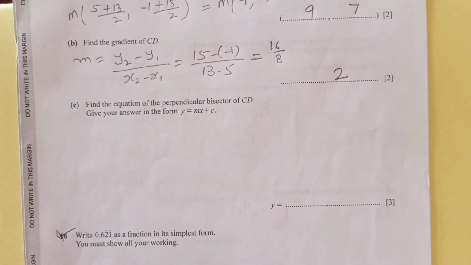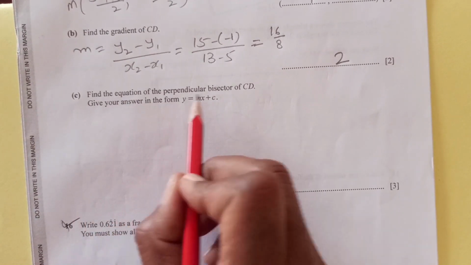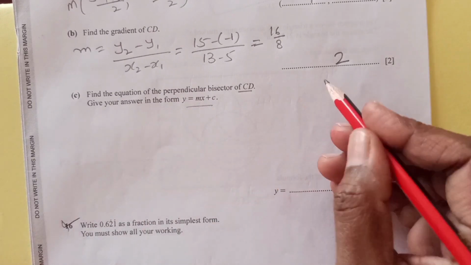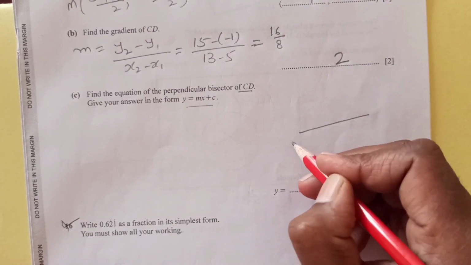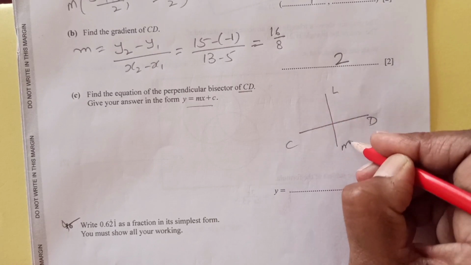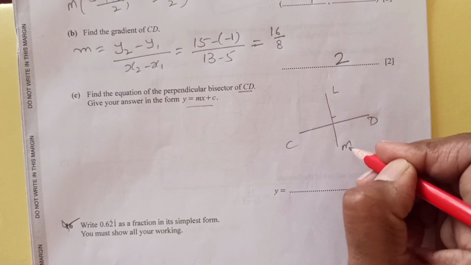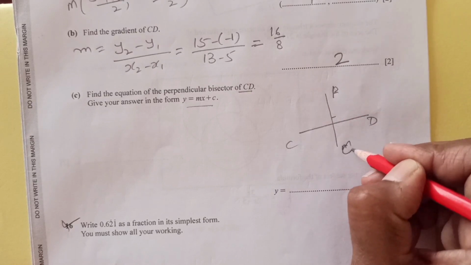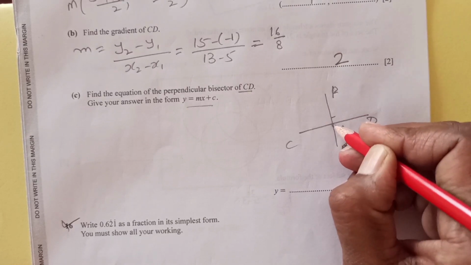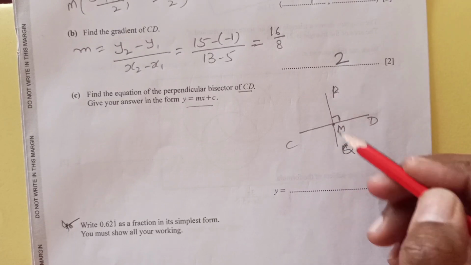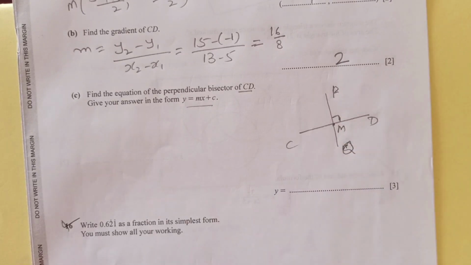Okay, now part C. Find the equation of the perpendicular bisector of CD. Give your answer in y equals mx plus c form. So if this is CD, the perpendicular bisector is going to be this one. Let me call it PQ, because we have used M for the midpoint. It intersects at the midpoint and is also perpendicular.